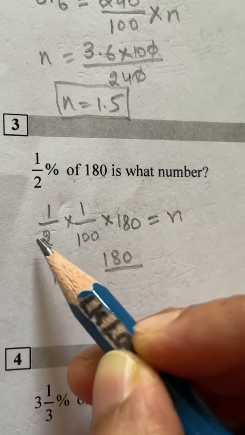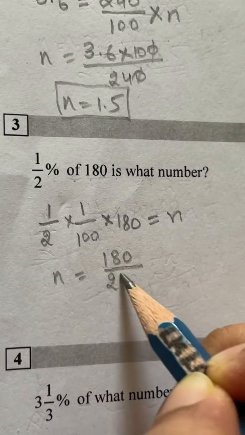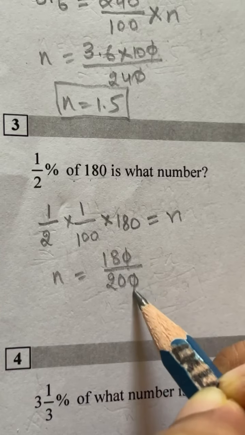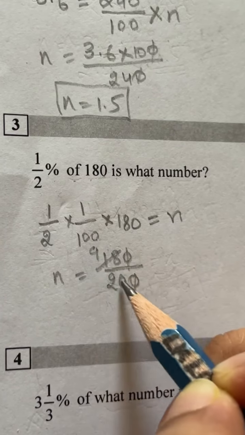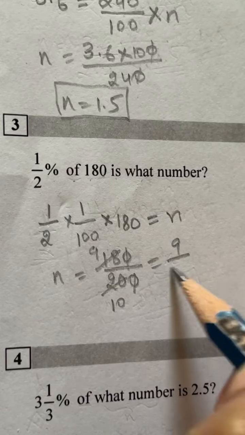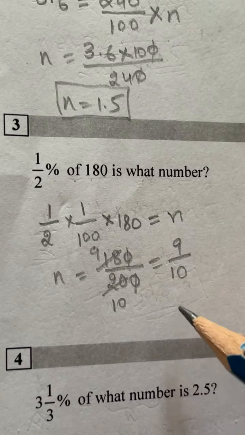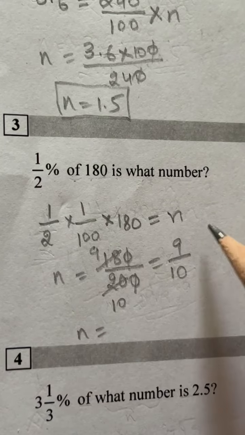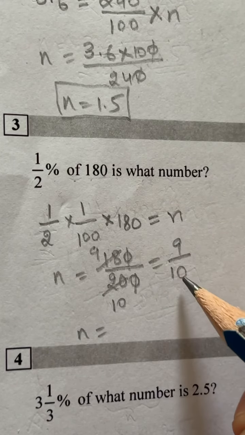180 divided by 2 multiplied by 100. That's 200. The 0, 0 cancels out. 2 9s are 18, 2 10s are 20. So you have 9 over 10 as a fraction, and 9 over 10 can be written as a decimal. How do you write it in the form of a decimal?